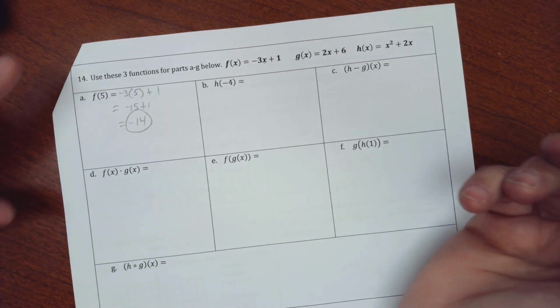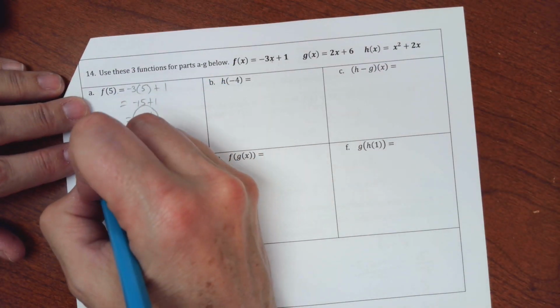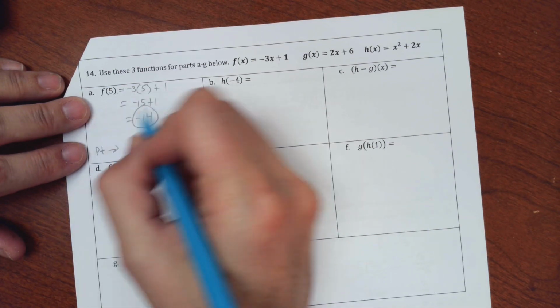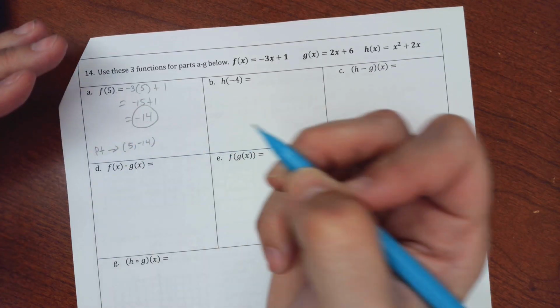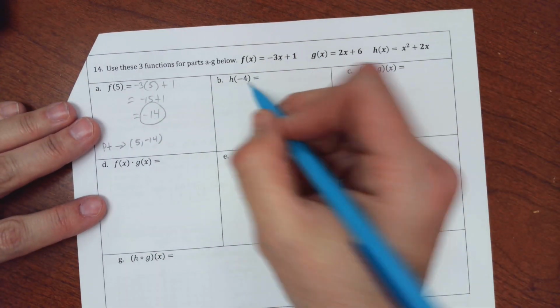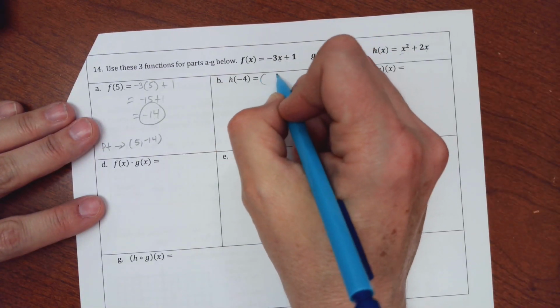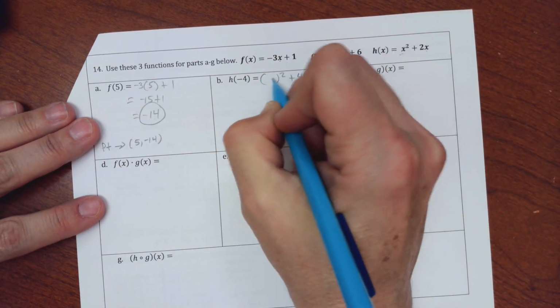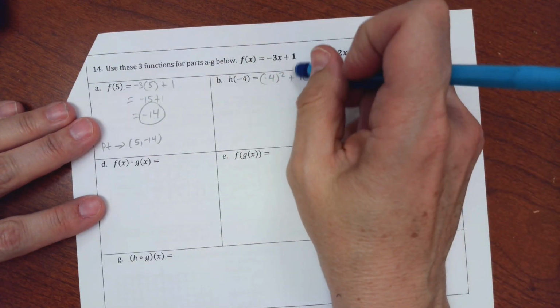So there's my answer. So what this also does for you, if you plug in 5 and you get negative 14, this is a point on the graph. Like a point on the graph of this function would be 5 and negative 14. That would be like a location on this line, turns out. All right, so h of negative 4. So I'm going to put negative 4 in both places. So negative 4 here, negative 4 there. Oops, that's a 2.